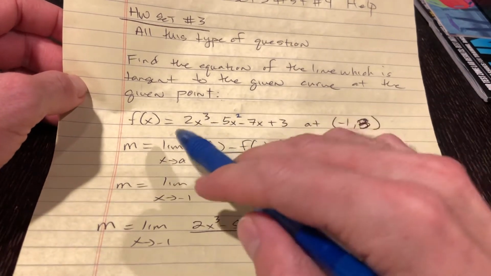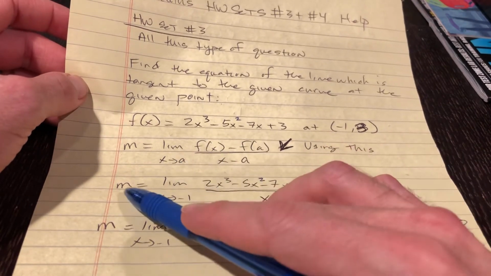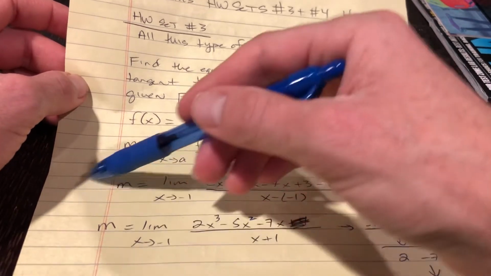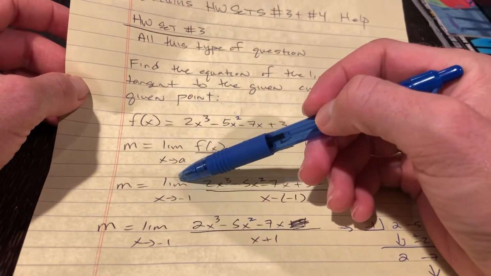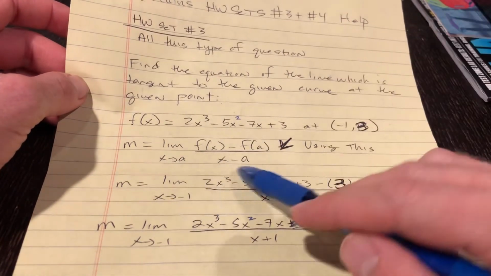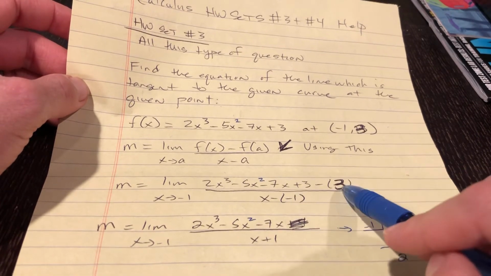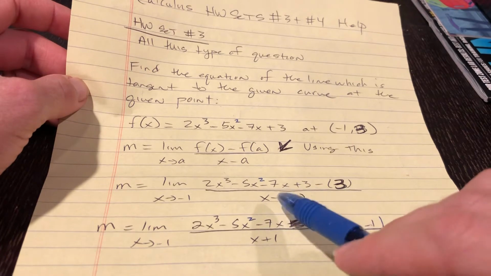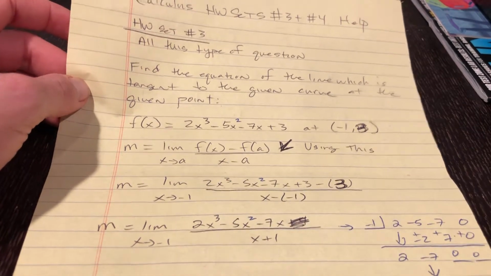So this one is, here's the curve, here's the point. What you need to show, this is everything south of here you have to show. You have to say the slope is equal to the limit as x approaches -1. Write out the entire f of x minus f of a all over x minus a. Don't abbreviate, don't take any shortcuts yet.